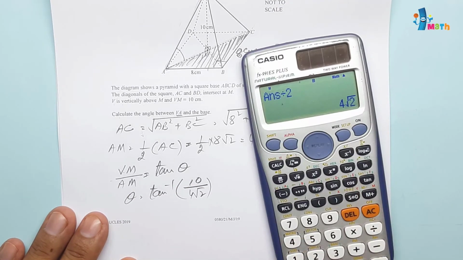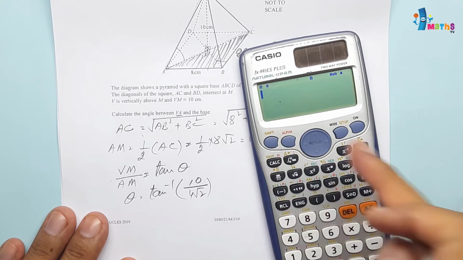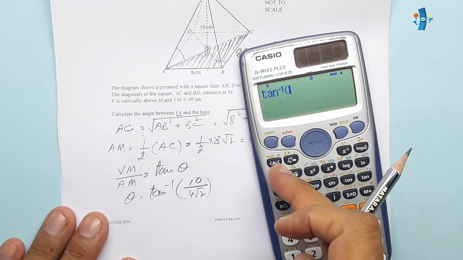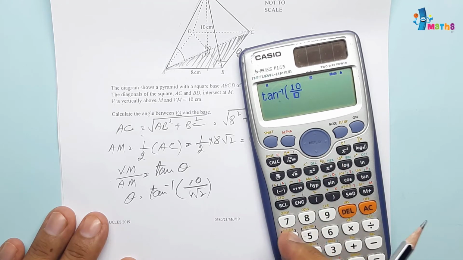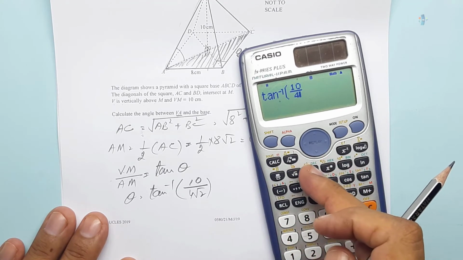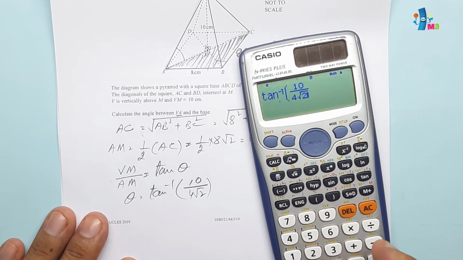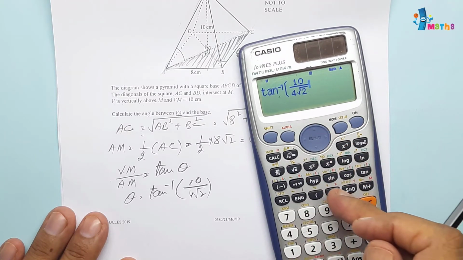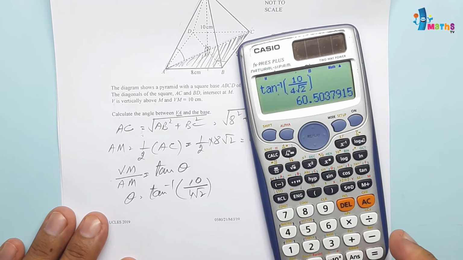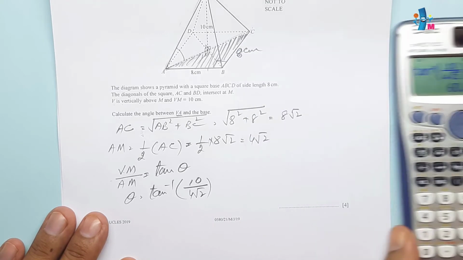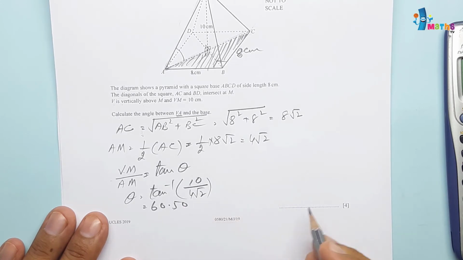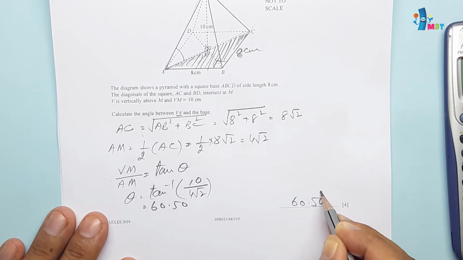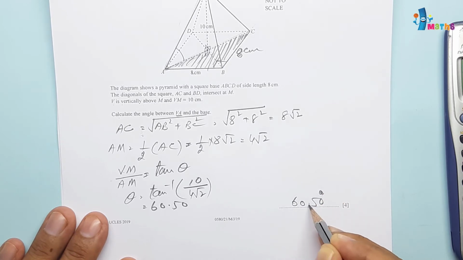We calculate inverse tan of 10 divided by 4 under root 2. This value is 60.50. So our answer will be 60.50 degrees.